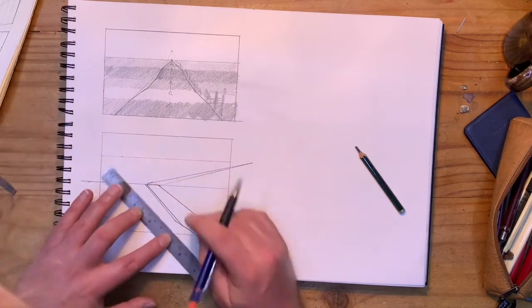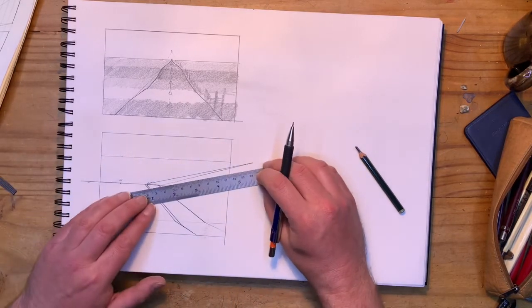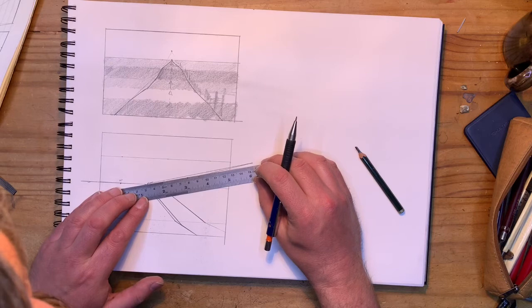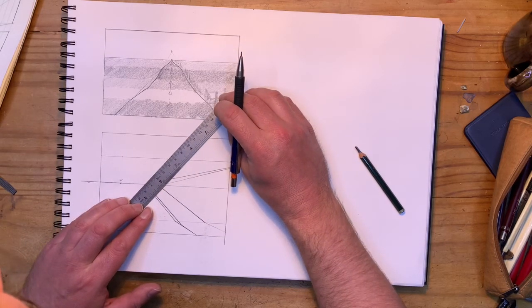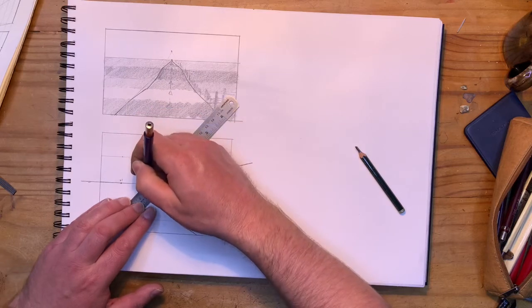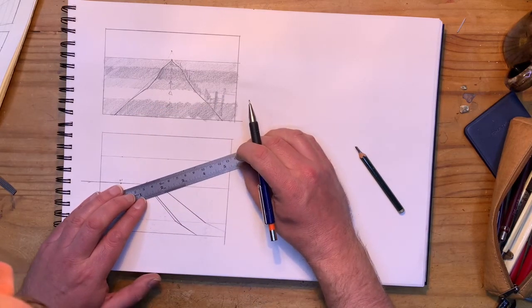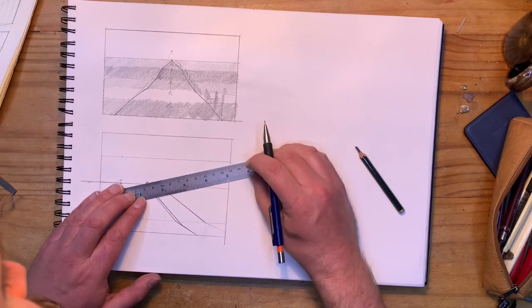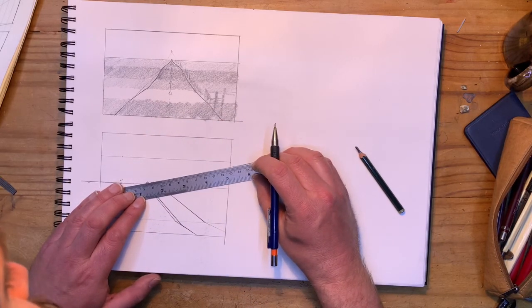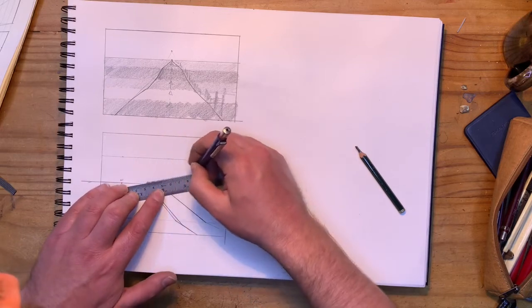That to there. Then we do our maneuvers. That's better.